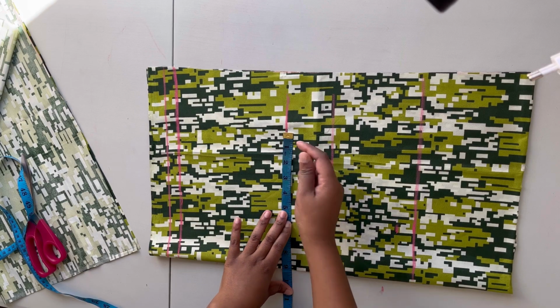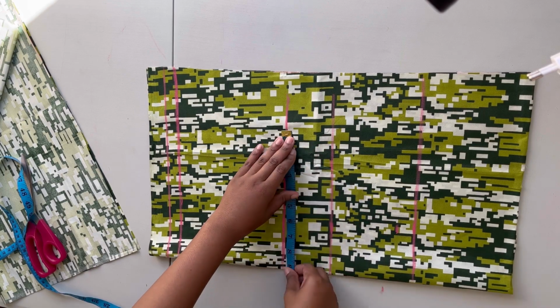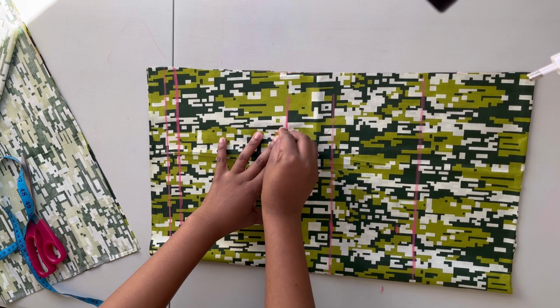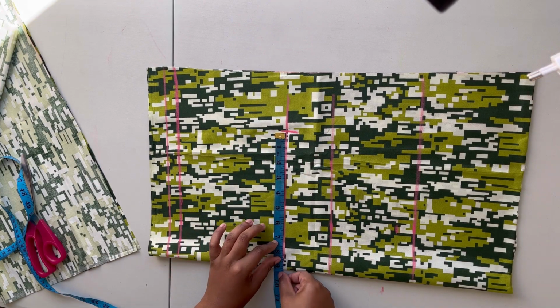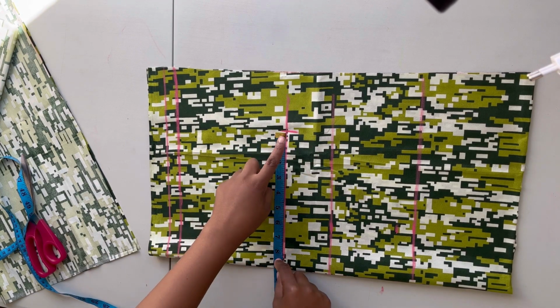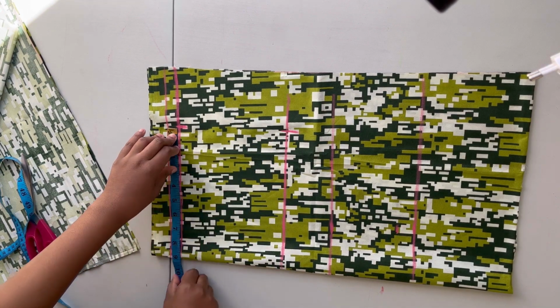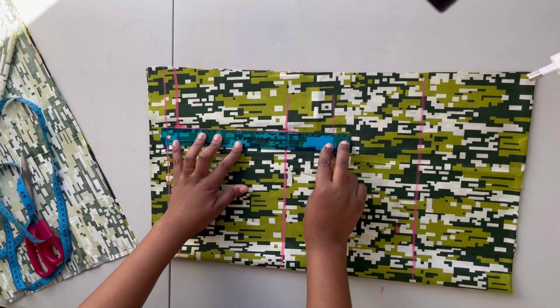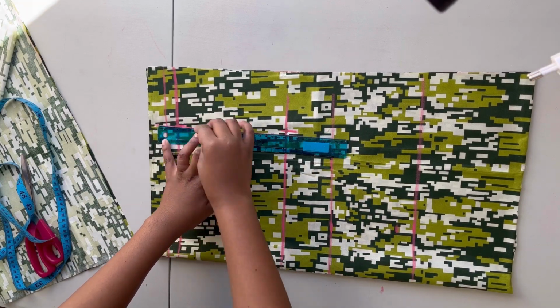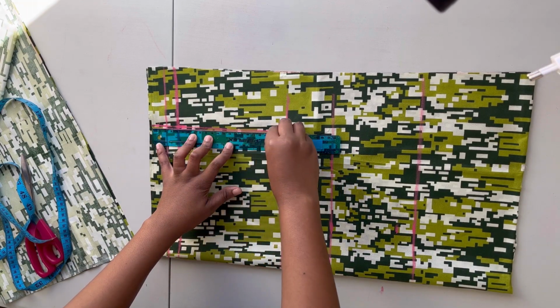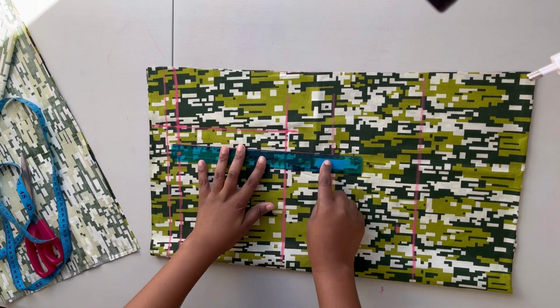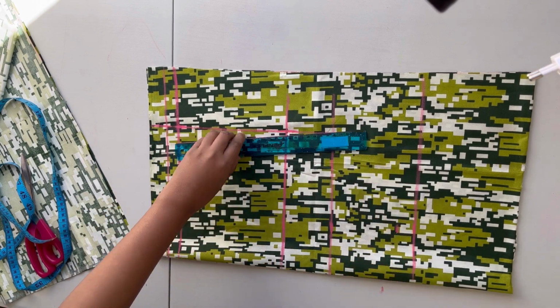So now I'll start by marking my hip circumference, divided by 4. So this is the round hip, divided by 4, and then make a mark. So mine there, it's 9 inches. So I'm just going to take the 9 inches on the waistline and then just make a straight line like so. You can also take it down to the crotch line.